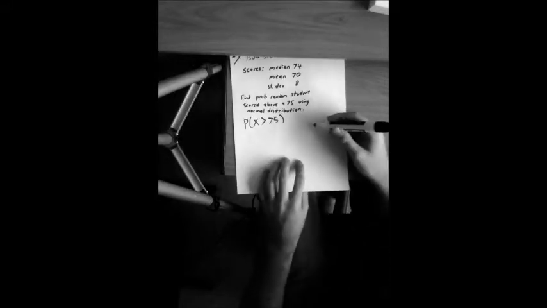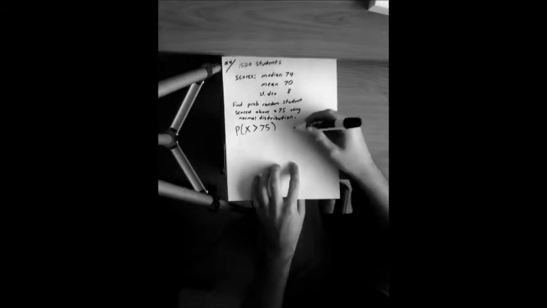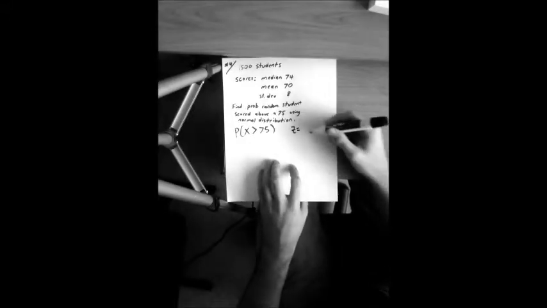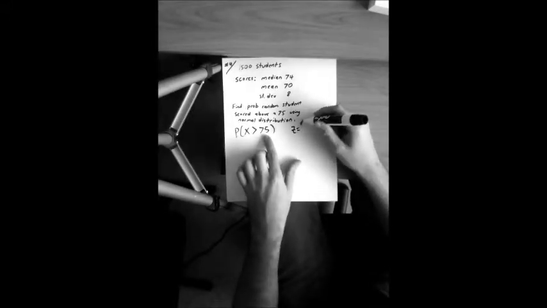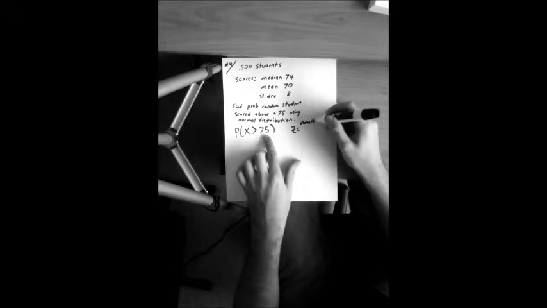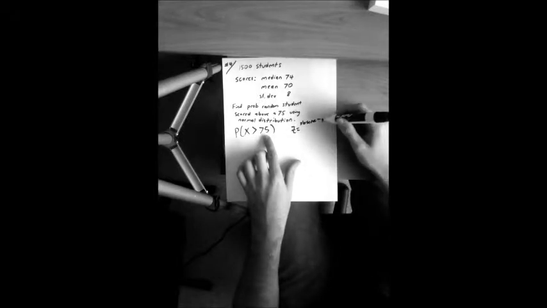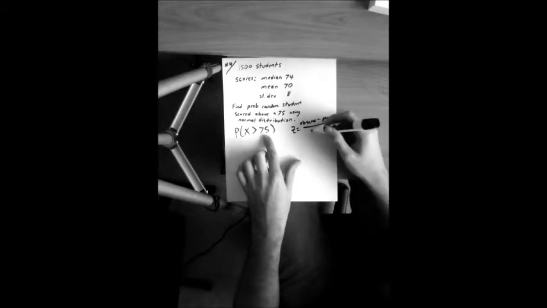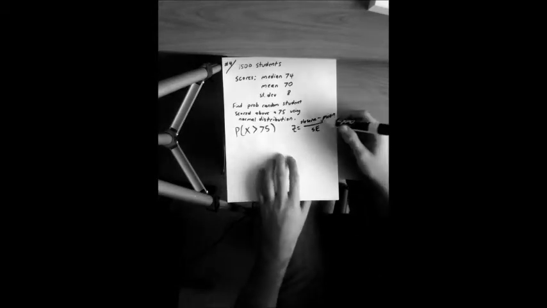We go ahead and find the z-score here. The z-score, of course, is what we observe minus the mean, all divided by the standard error. So in this case, what we observe is 75.